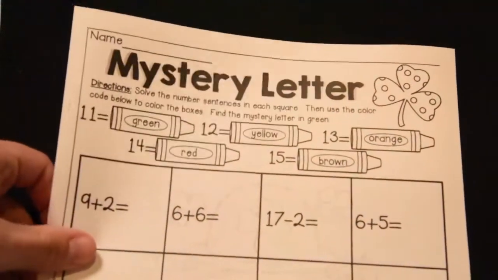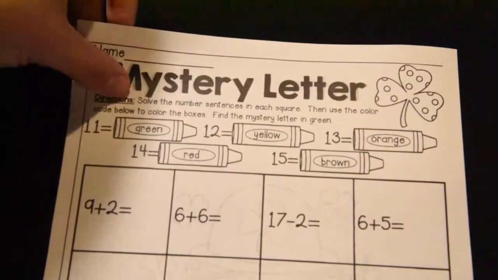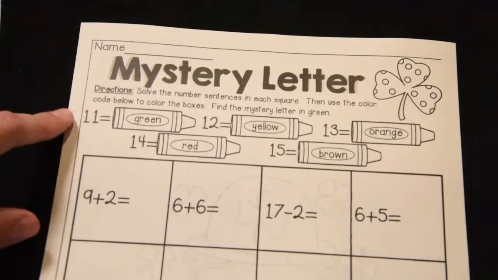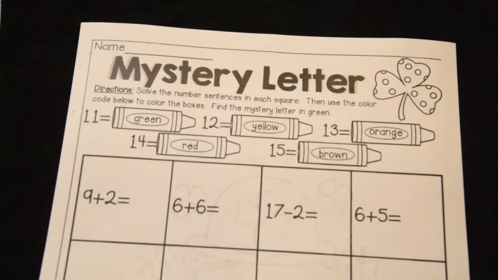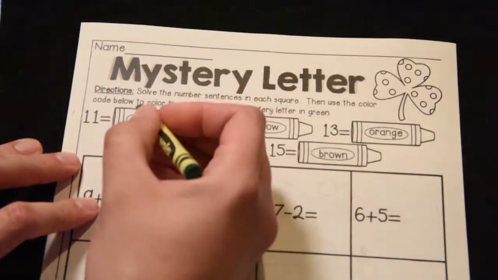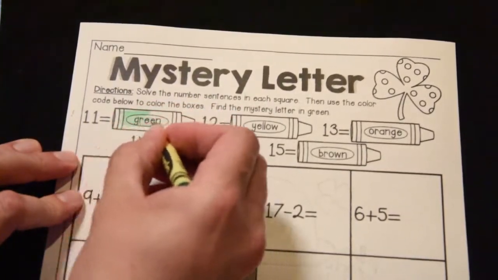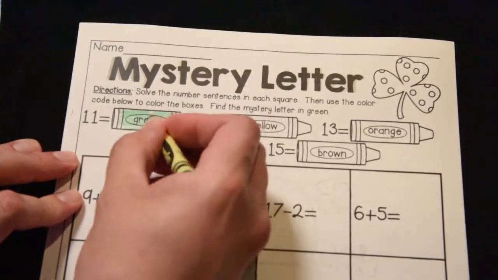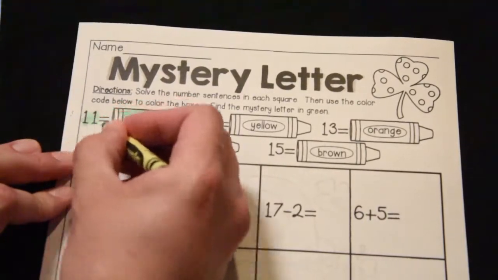Okay, next, the math for today. Mystery letter. Directions: solve the number sentences in each square, then use the color code below to color the boxes. Find the mystery letter in green. Okay, so we're going to take our crayons, and what do I need? I need a green. Every time I get 11, it's going to be green.